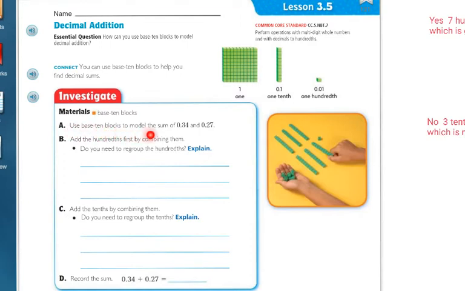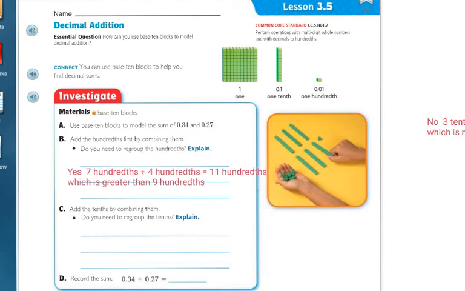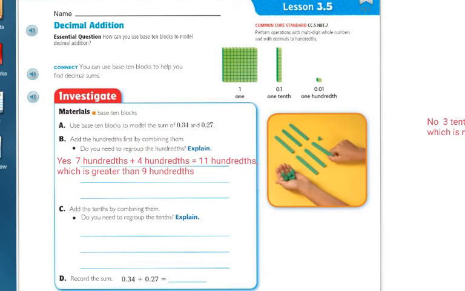Use base 10 blocks to model the sum of 34 hundredths and 27 hundredths. We're going to add the hundredths by first combining them. Do you need to regroup the hundredths? Let's explain. Yes, because 7 hundredths plus 4 hundredths equals 11 hundredths, which is greater than 9 hundredths.